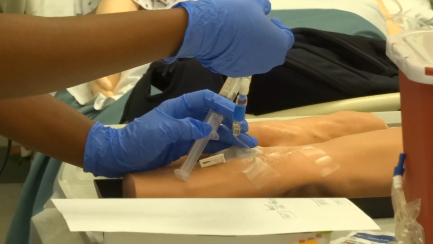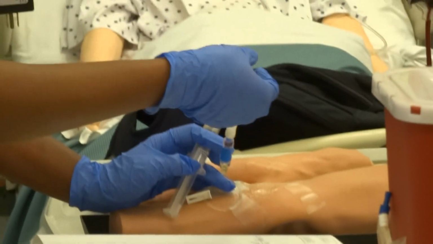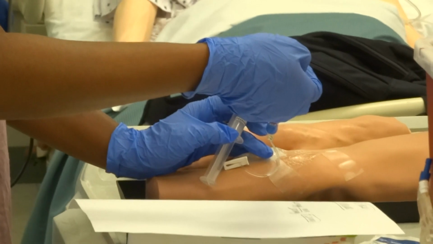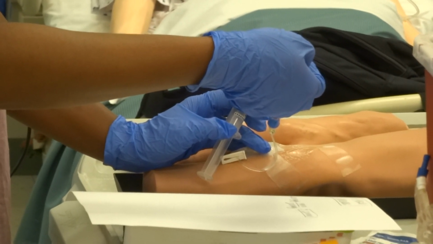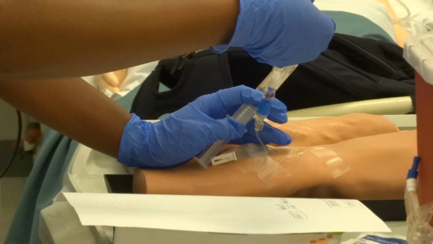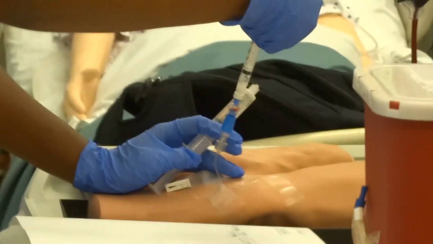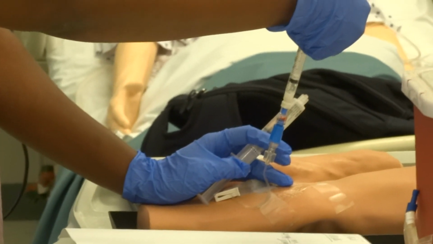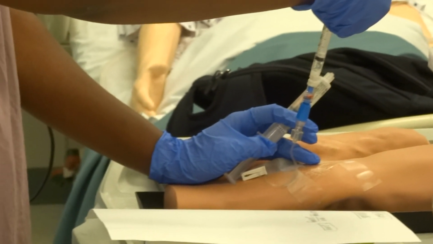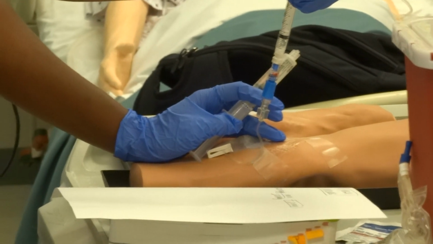You can just push slowly and look at your watch. If it's a full mL, then you push 1 mL per minute if it's over 2 minutes. But you want to make sure you hold it upright like this so you know that it's absolutely going in at that rate and that you're not accidentally pushing a little bit too fast.